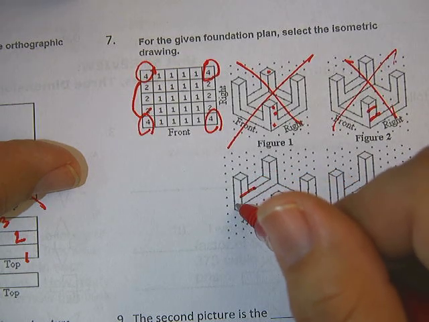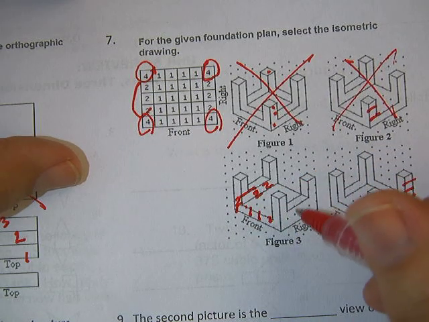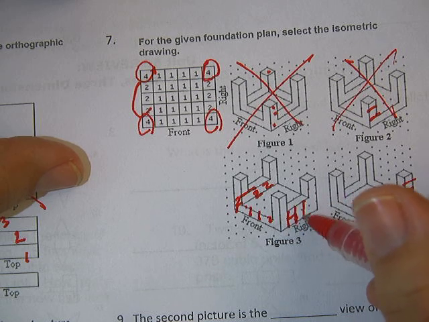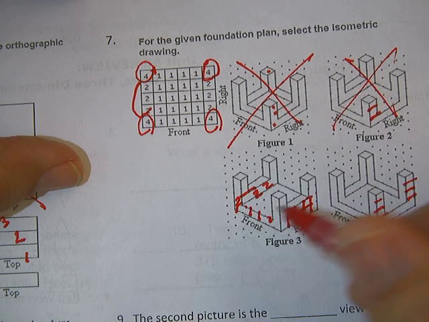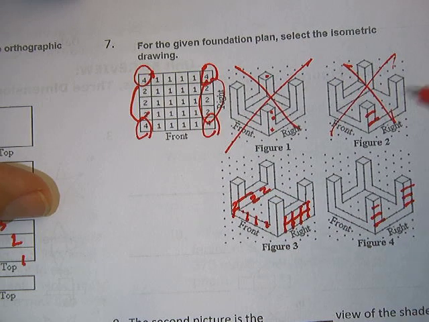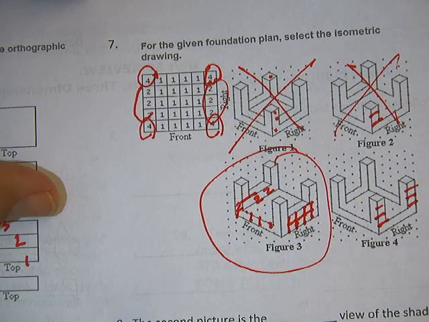You see how this comes out? 1, 2. These are the 2 block rows. It's maybe even easier to see on the right side. You can see that these are 2 blocks high. So it actually matches the 2s here, and the inside is all flat, just 1 block high. So figure 3 is the appropriate choice.